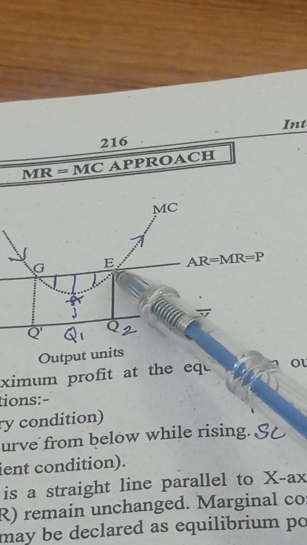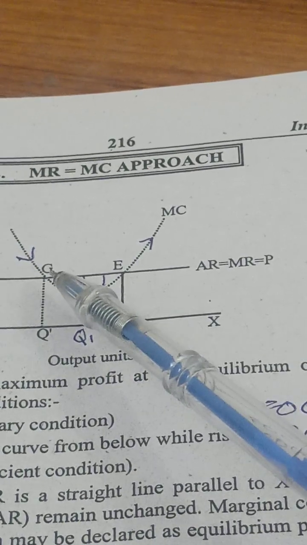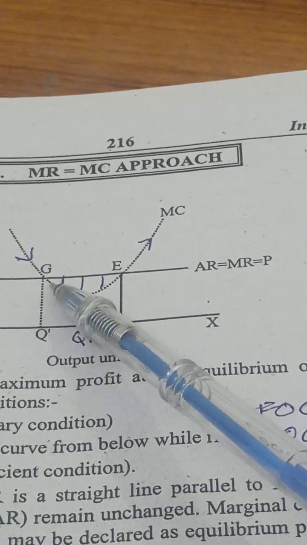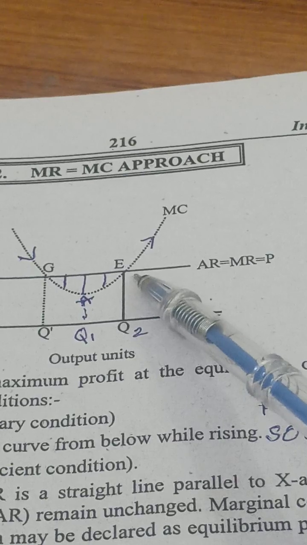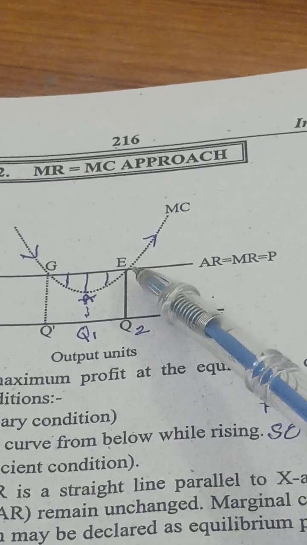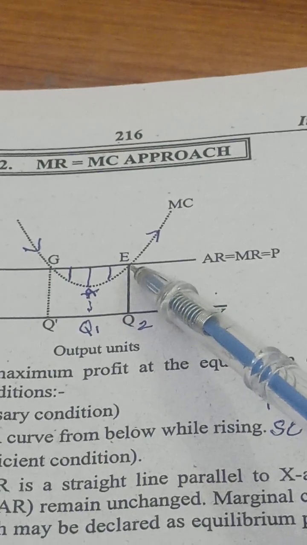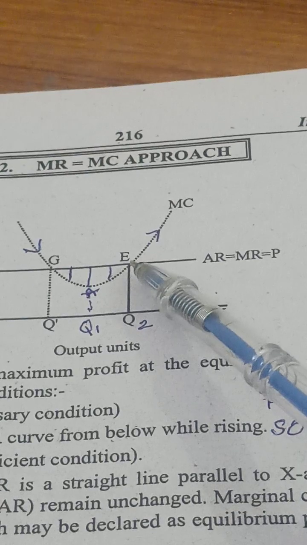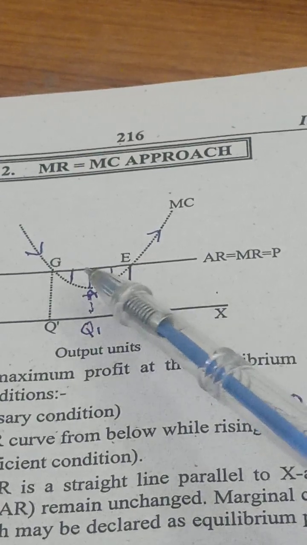It means E is the equilibrium point. As we know, at G, marginal revenue equals marginal cost, and at E, marginal revenue equals marginal cost. So what should be the equilibrium? The equilibrium point is the point where a firm earns maximum profit.